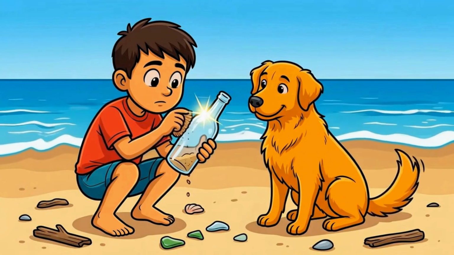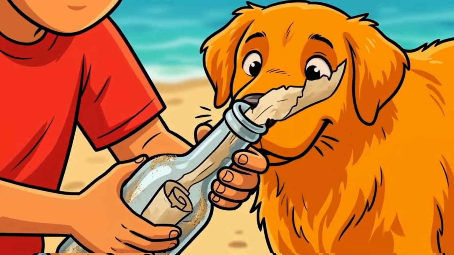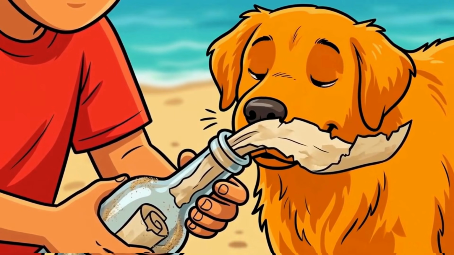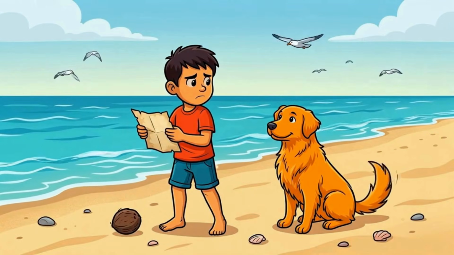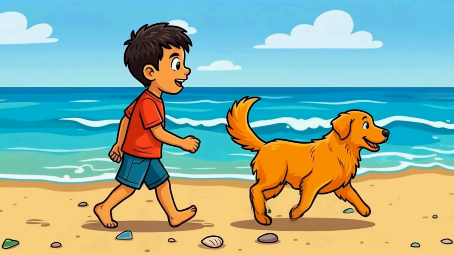Liam picked up the bottle. Then he noticed the paper inside. Max watched curiously. The boy then pulled the note out of the bottle. As he read the message, his eyes sparkled. Together, they set off along the shore, ready for the next adventure.